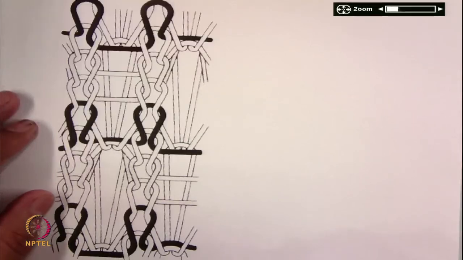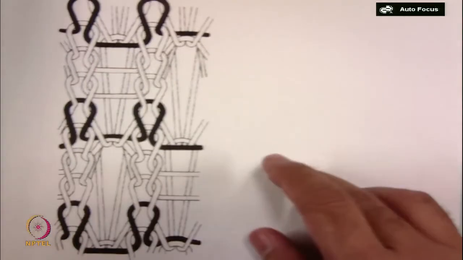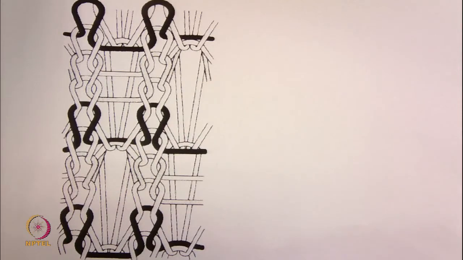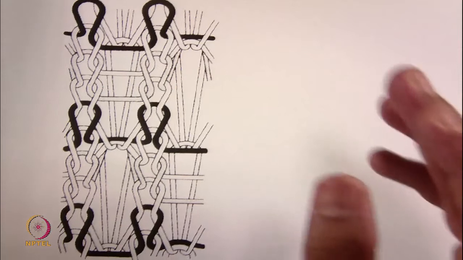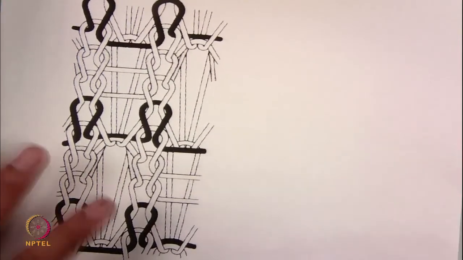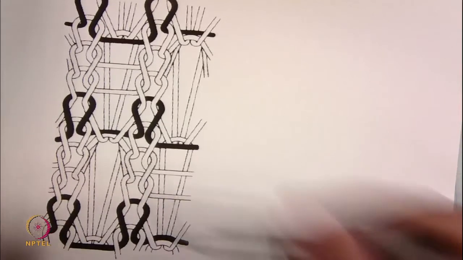Now let us go for an even more complicated diagram. I believe this is one of the most complicated diagrams. If you understand this, then I believe that in future you will be able to represent any sort of fabric structure which belongs to weft knitting. Now let us see this particular diagram again.